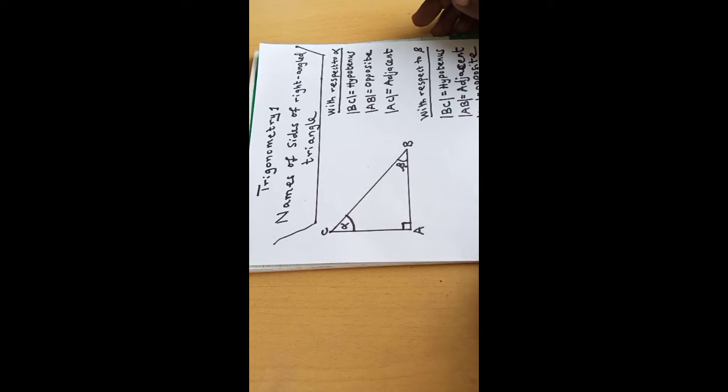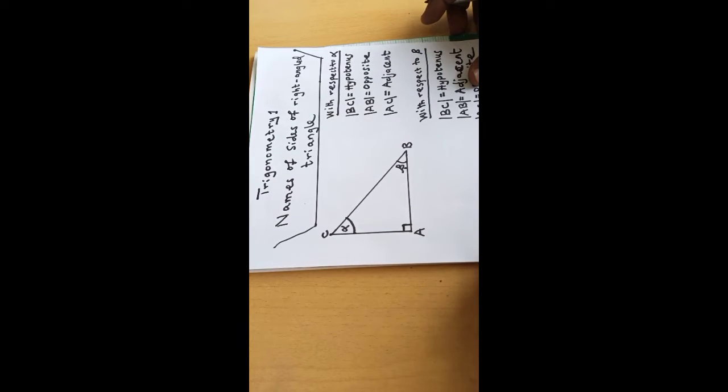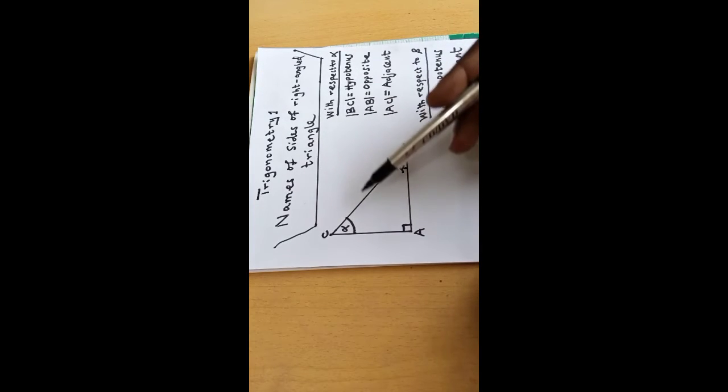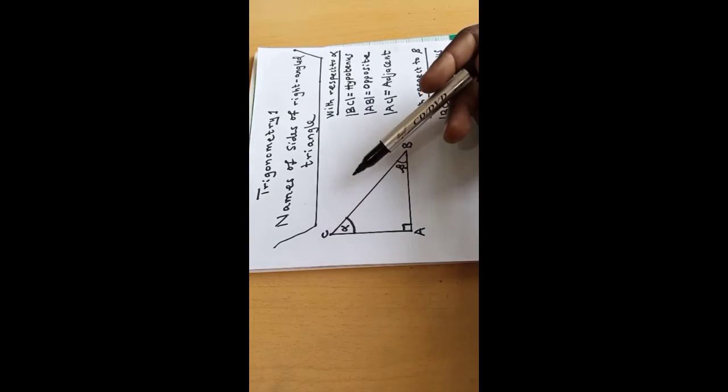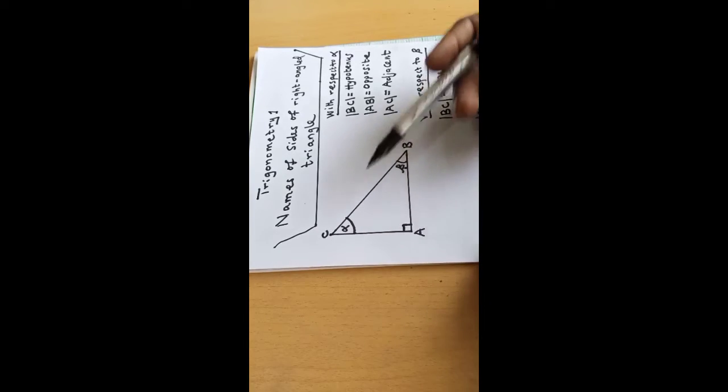So clearly, for opposite and adjacent, we don't have a specific side that we will call opposite or adjacent, but it is with respect to the angle that we are referring to. As you can see in this diagram, when we have alpha, one side will be opposite, the other side will be adjacent. When we have beta, then they will interchange.